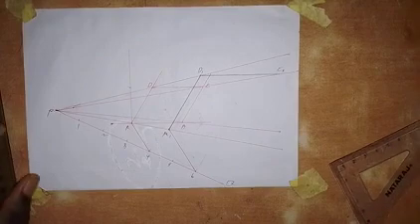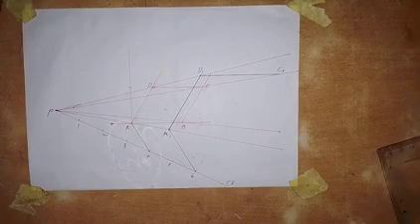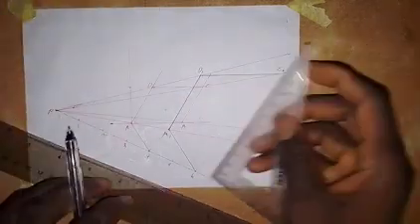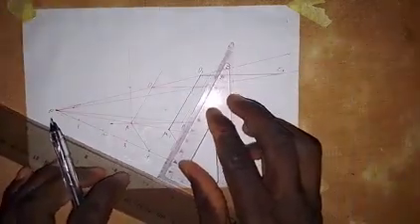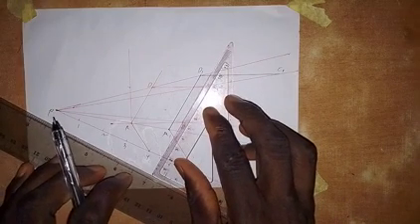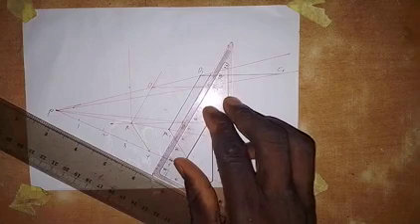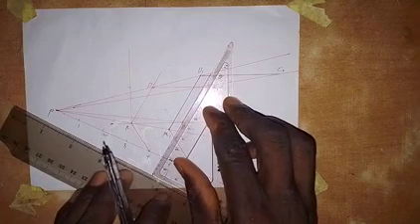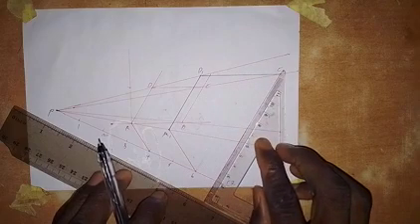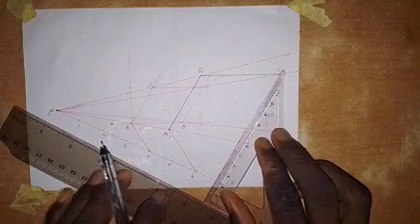So the next is for me to get point B, that is point B1. So I will set my set square along this line BC, and I will shift the set square on the ruler, shifting it to point C1 here. Okay, so it touches it here.